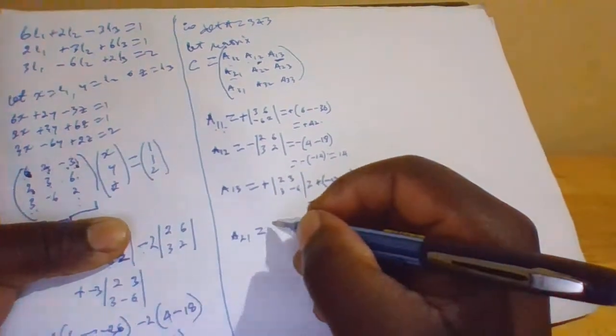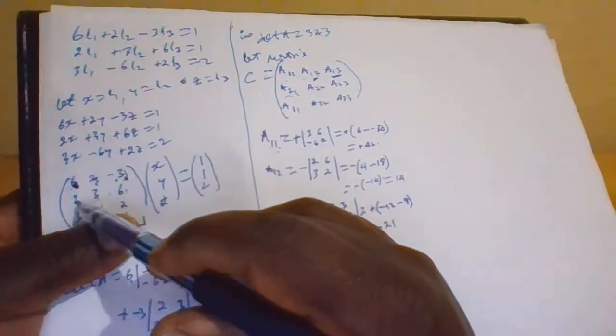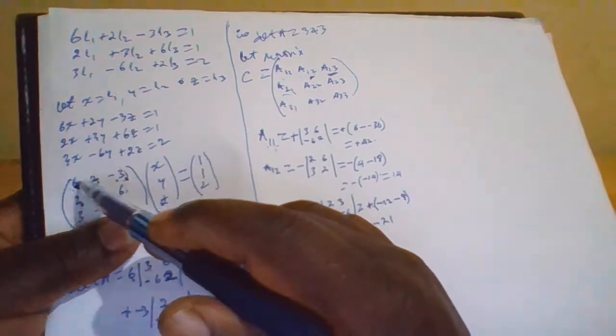So we have A21. A21 corresponds to element 2.